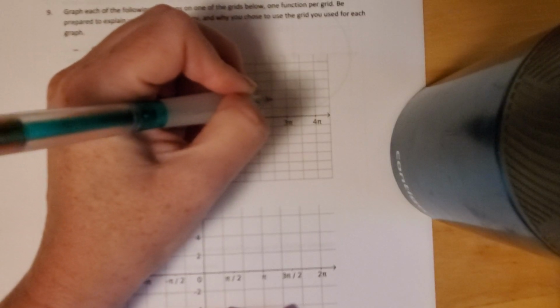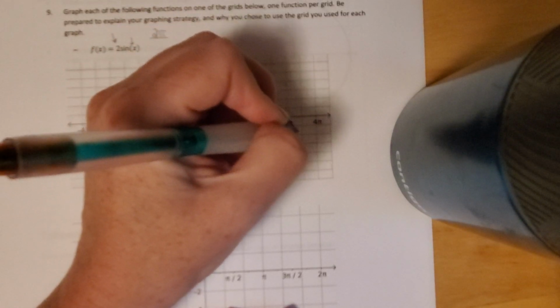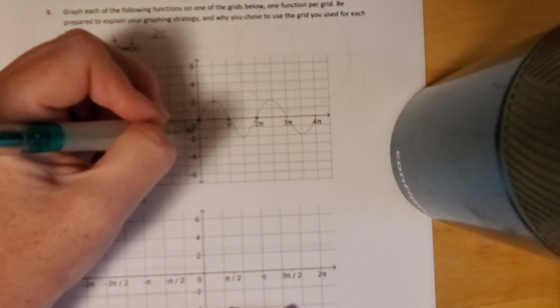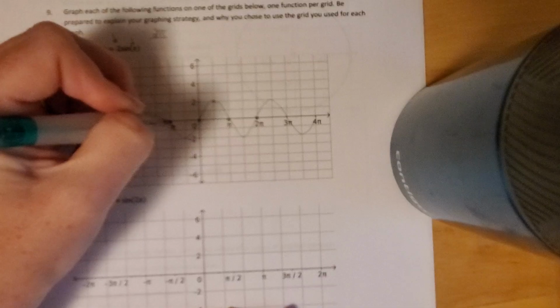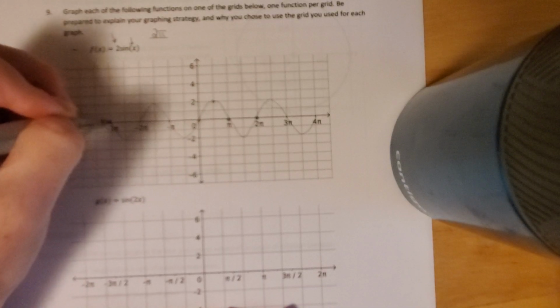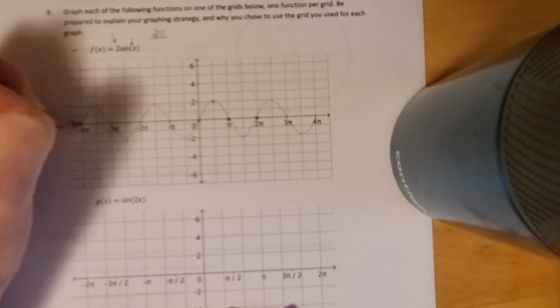Then up 2, down 2, back to the middle. And then we continue that this way: down 2, back to the middle, up 2, back to the middle, down 2, back to the middle, up 2, back to the middle, down 2. And that would be the full cycle of the graph.